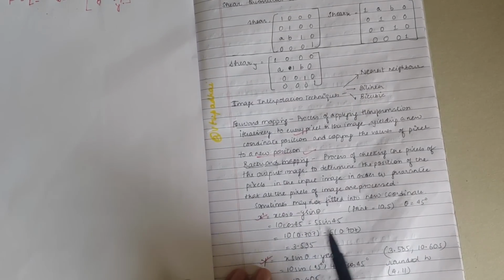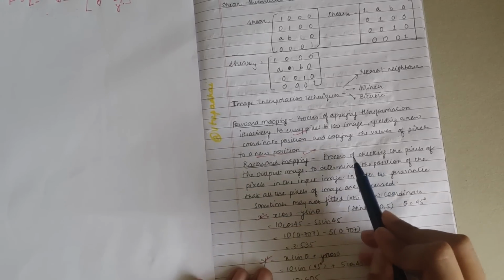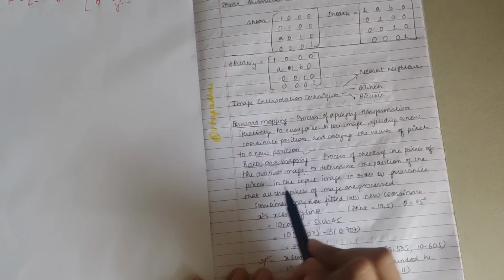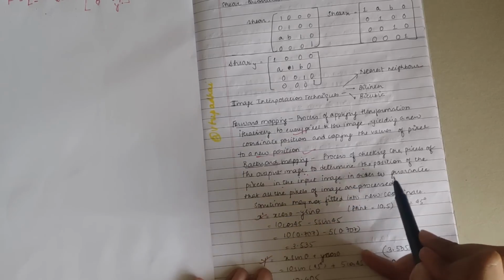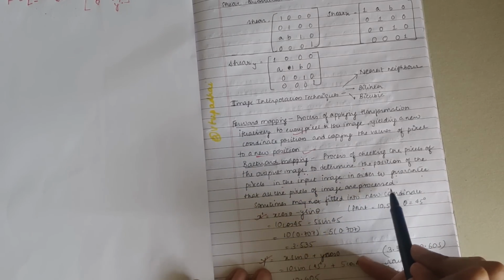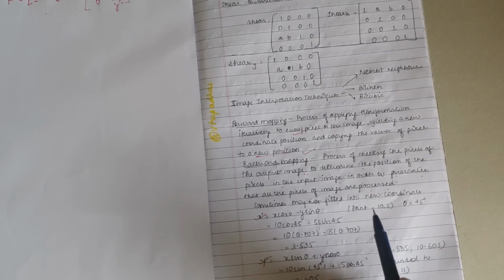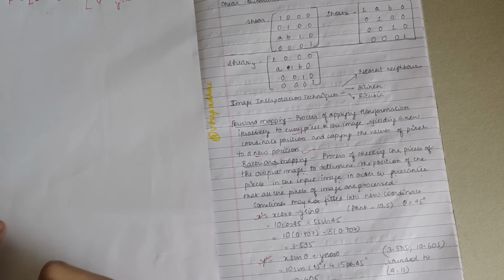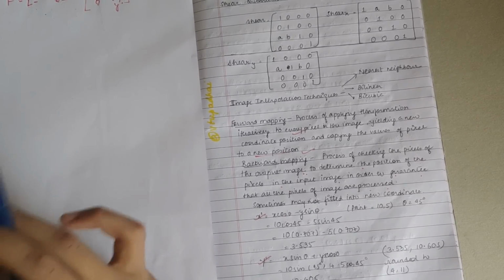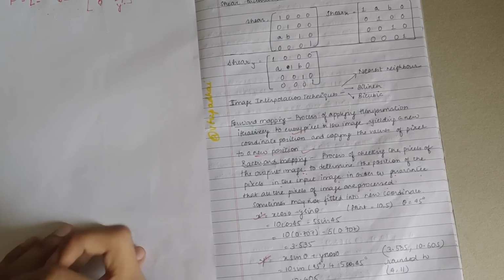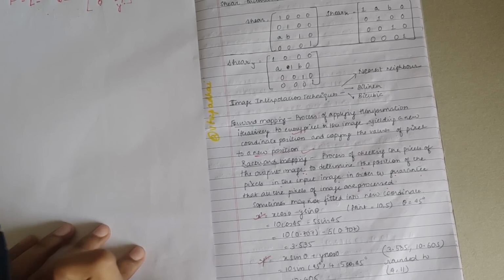Okay. Now what is backward mapping? Backward mapping is the process of checking the pixels of an output image to determine the position of the pixels in the input image, in order to guarantee that all the pixels of the image are processed. So once you get the output image, you are determining the position in the input image as well, and checking whether all the pixels were processed properly or not. Sometimes it may happen that some of the pixels do not fit in the new coordinates.